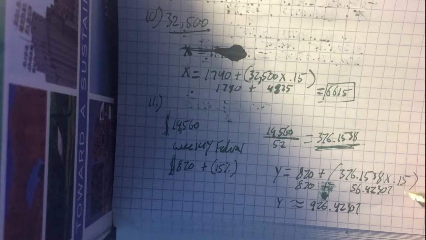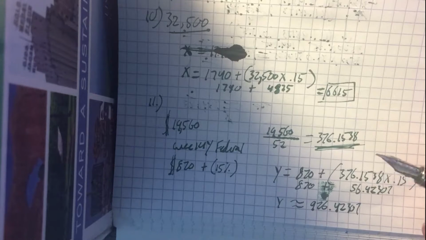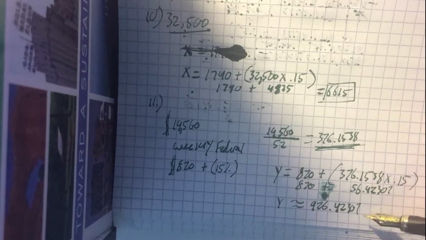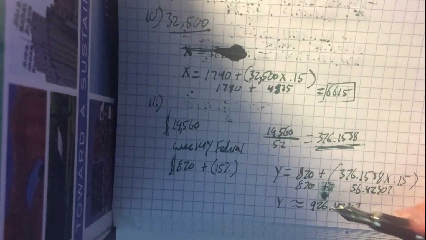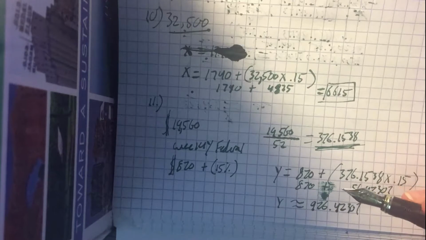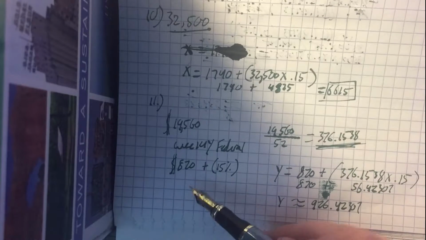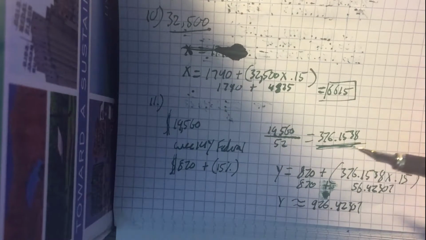Oh, I just noticed a mistake of mine, and I apologize for this. Again, I see even I just messed up. I just realized it while I finished the problem. This is not the answer actually. I did something very, very wrong here. They're asking for the weekly again, and this 870 comes from the annual payroll period.